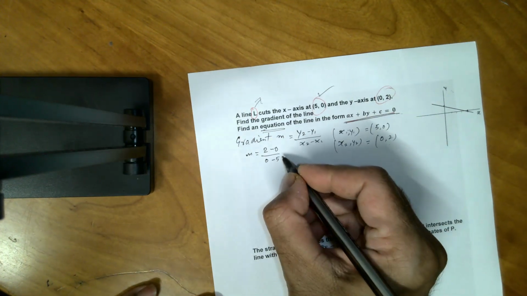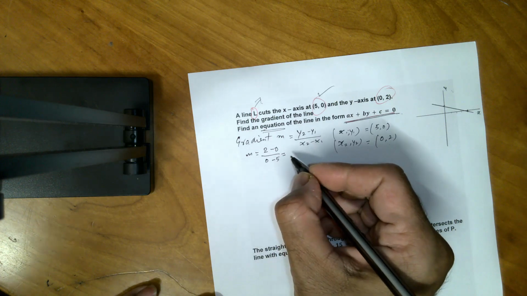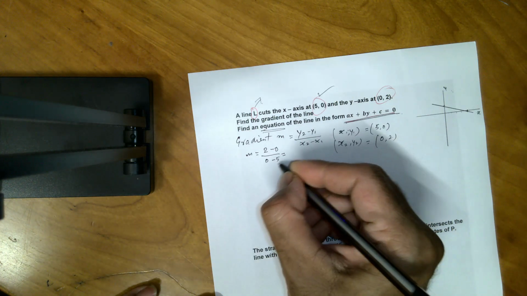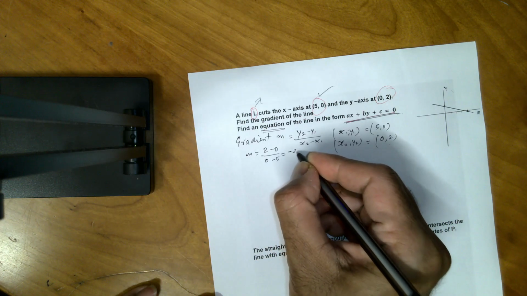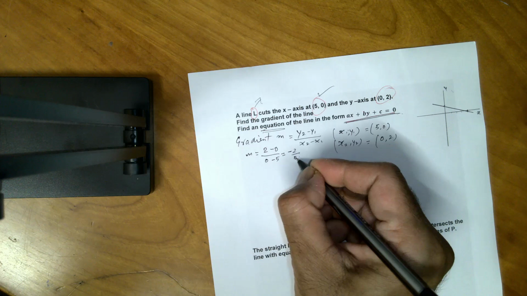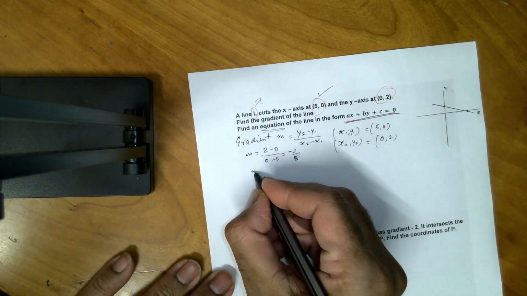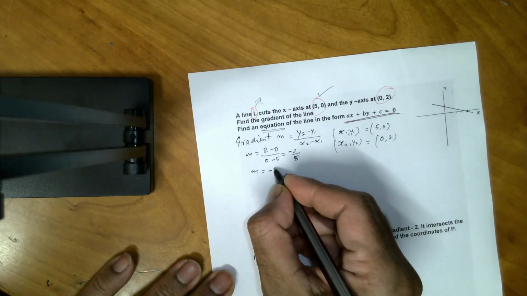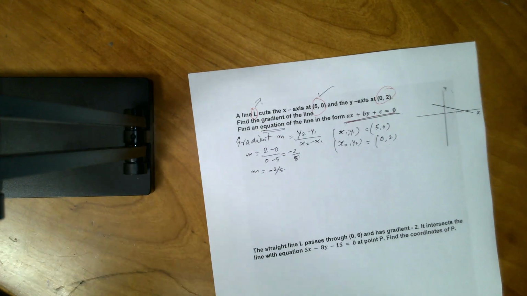So the gradient of the line will be 2 over minus 5, that is minus 2 over 5. So that is your gradient. Write it down here.